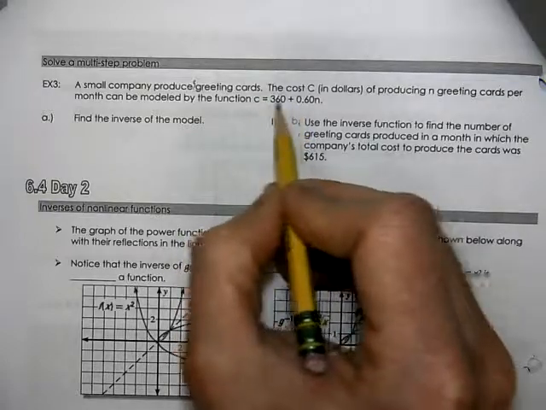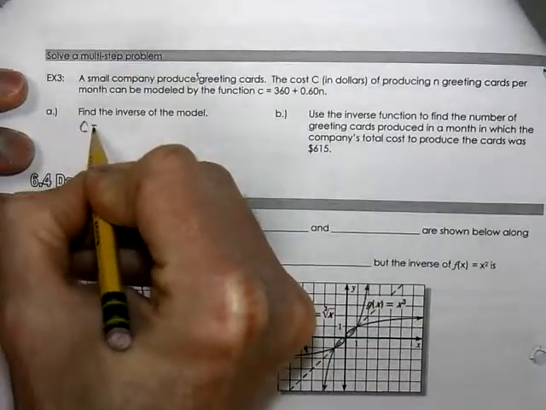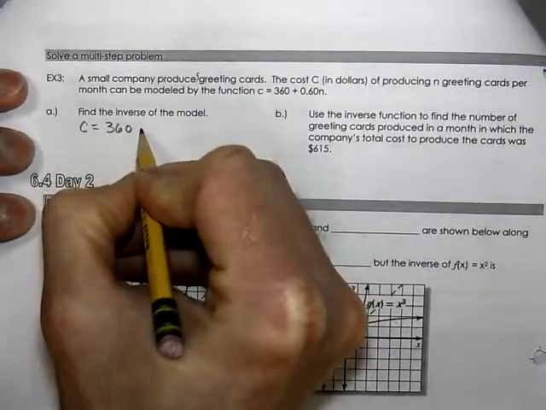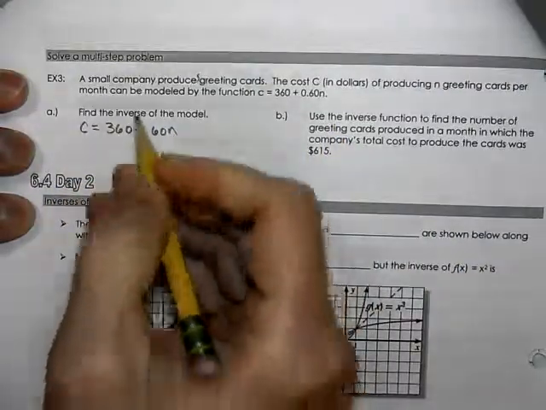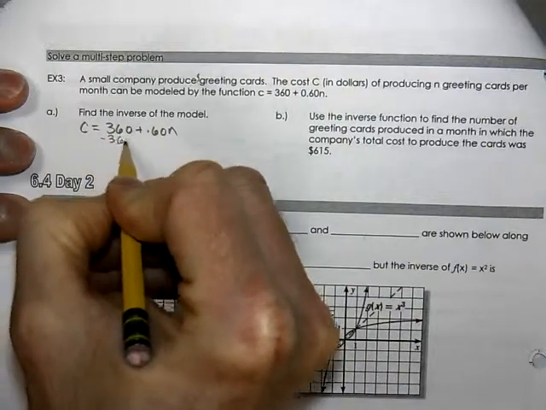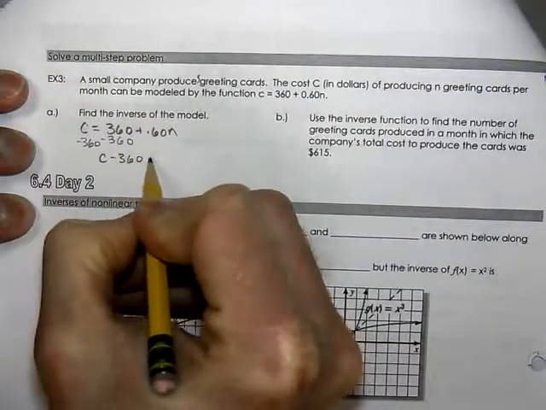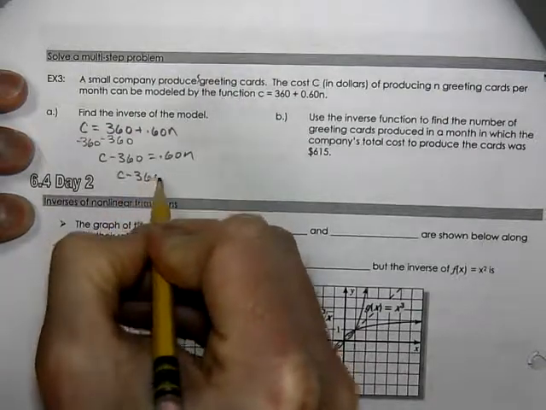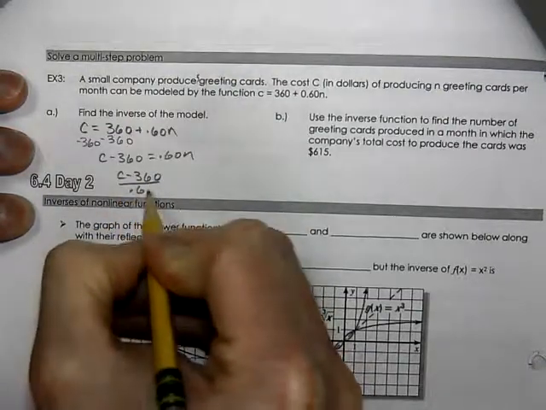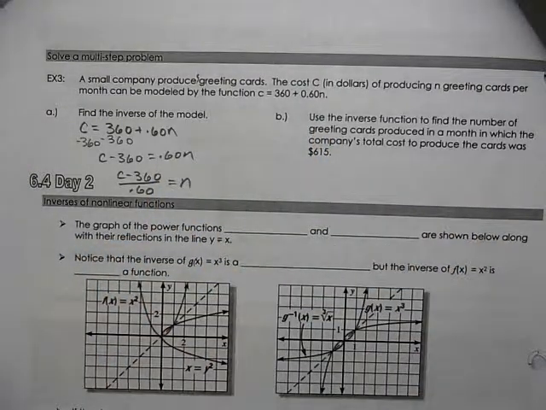So here's your equation for the cost. We're going to find the inverse of that. So without switching the variables, we're just going to solve for n. So we're going to subtract the 360. So we get c minus 360. And then we're going to divide by 0.6 or 0.60. It means the same thing. So that's an equation that represents the number of cards.